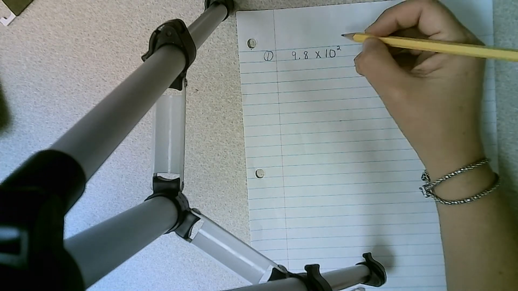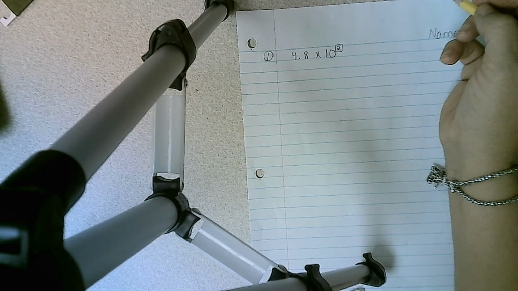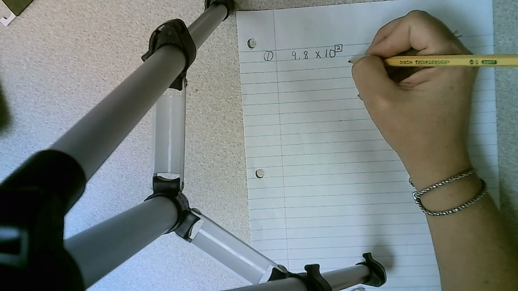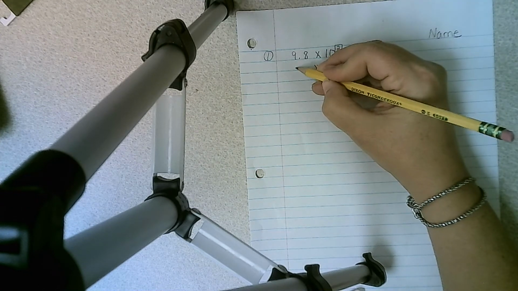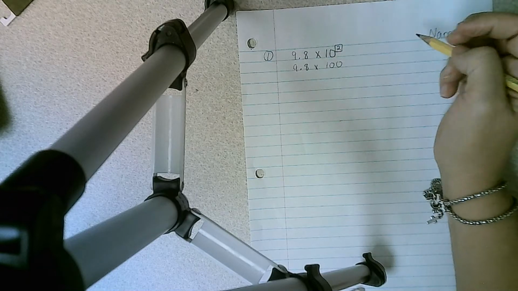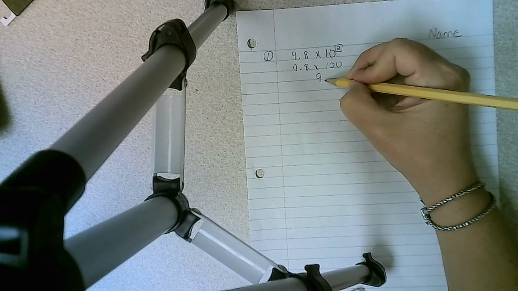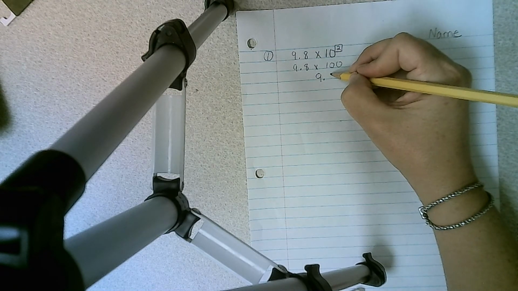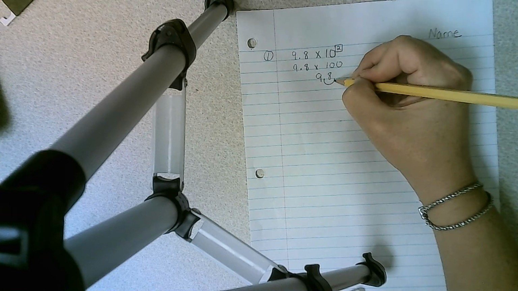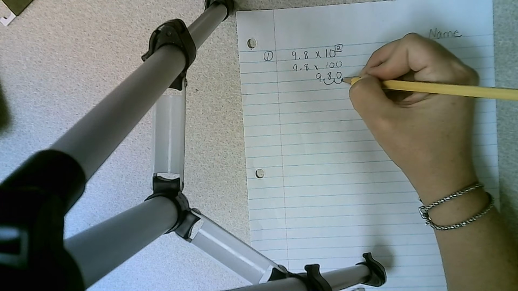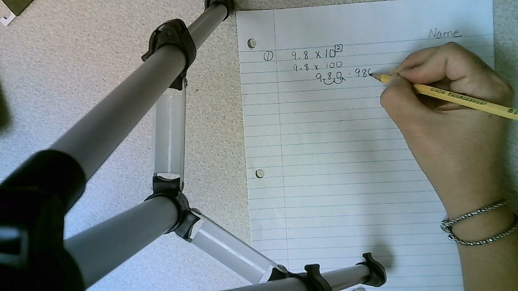To use your paper, you identify the power of 10. Some people go ahead and write 100 down here. If you want to, that's great. If you don't want to, you do not have to, because basically, whether there's 2 zeros or an exponent of 2, you're taking your paper and you're writing 9.8 and you're moving the decimal 2 times to make it 980.